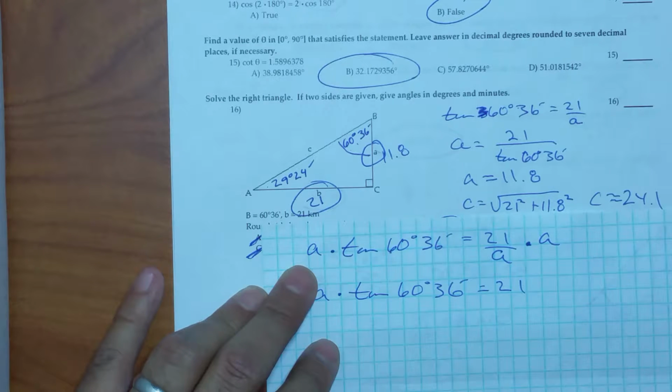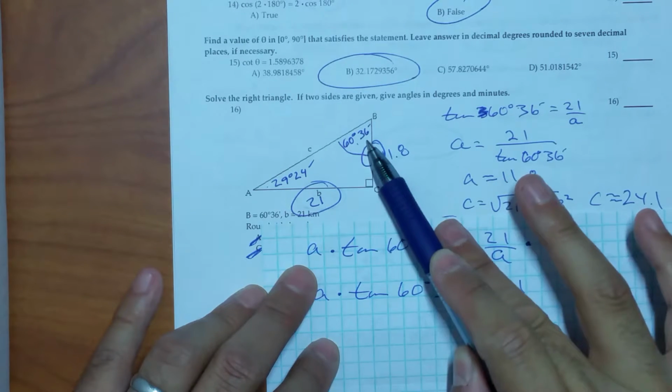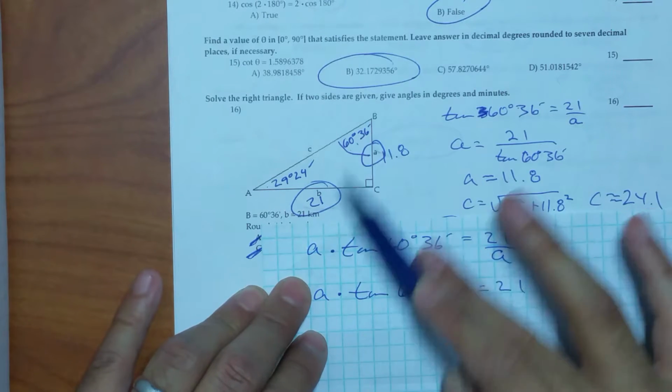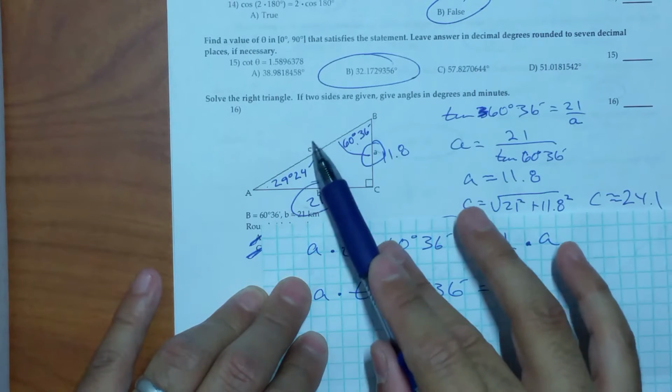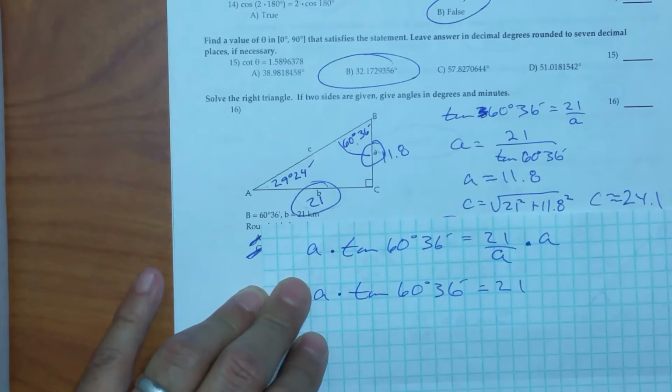So what you're saying is that the reason why you would start with 21 is because of that angle, 60. From this angle, right, that's your reference angle. So that means that that one is going to be the opposite side and that one's going to be the adjacent side. If we wanted to solve for C, it would be a different ratio. But I wanted to solve for A first. Oh, okay, I understand. Okay?